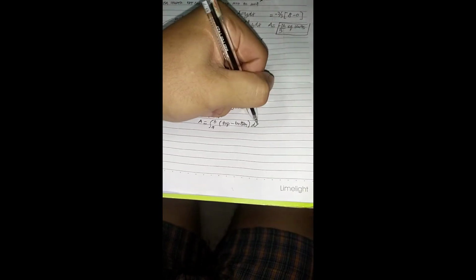Now we can solve the problem. So solution: A is equal to the integral from a to b of the top minus the bottom dx. That is our formula.